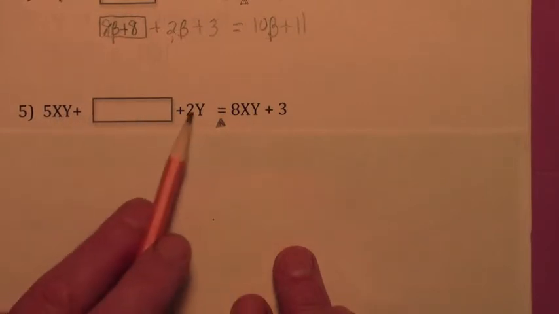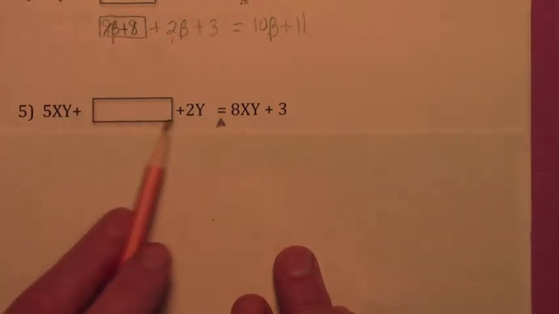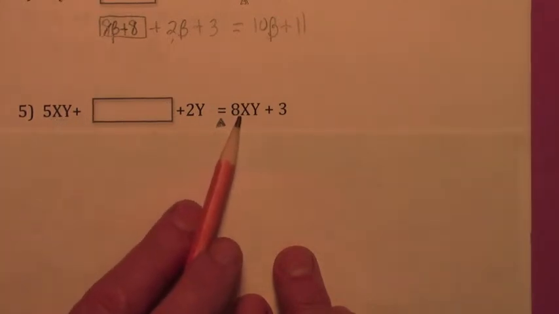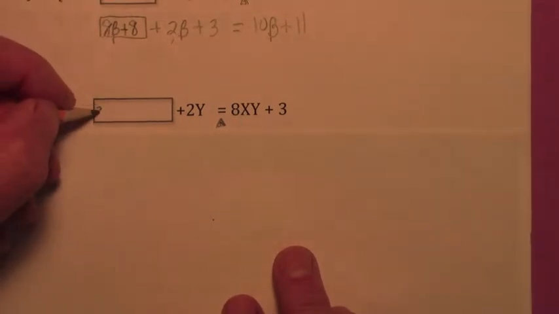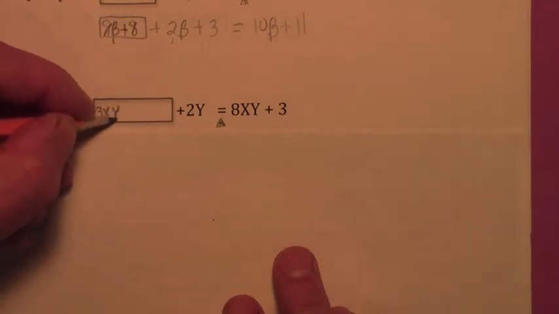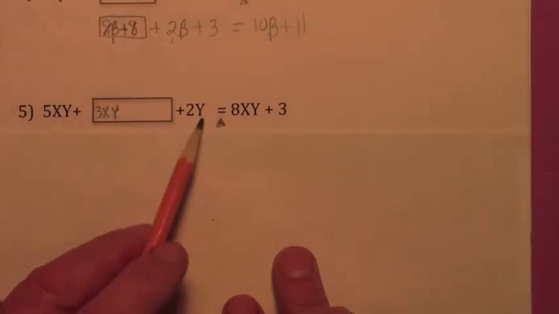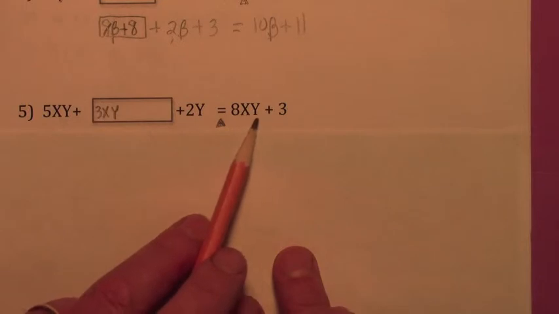So I can't combine these. They're not like terms. Let's just do the xy's first. You have 5xy. You want to get 8xy. How many do you still need? 3xy, right? Okay. Now, what about this y business? Do you see any y's over here? I don't. I don't see any y's.